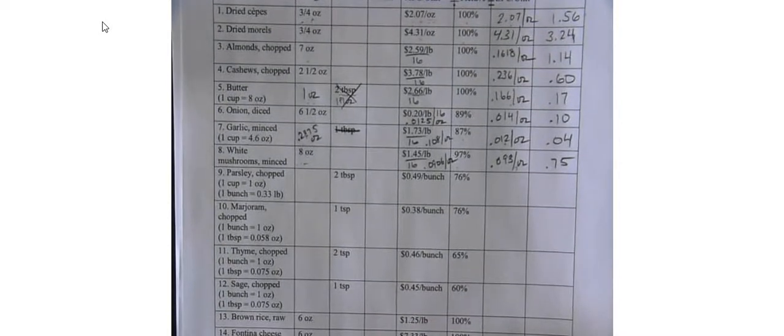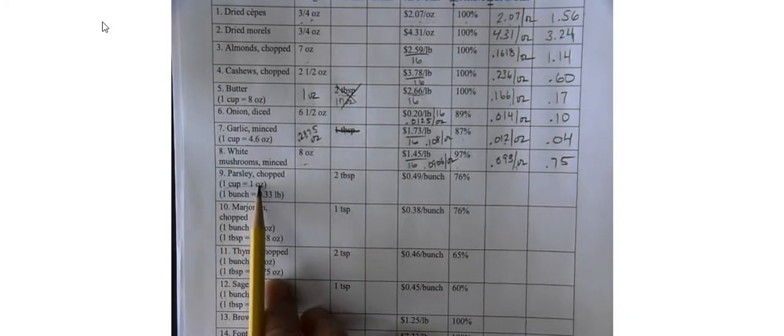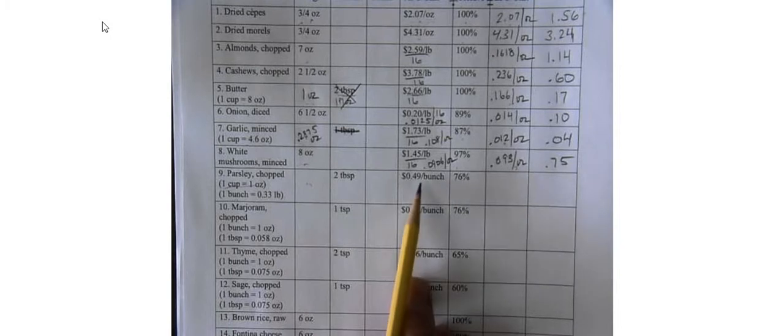All right, the next one, parsley. Parsley gets a little bit complicated. It's going to be similar to the garlic. I've got a couple of pieces of information here that I'm going to need to tap into. One is going to be my volume to weight conversion here. And the second piece of data is going to be helpful when I go to calculate the cost per ounce. So I'm going to have to do a little work on both of them.